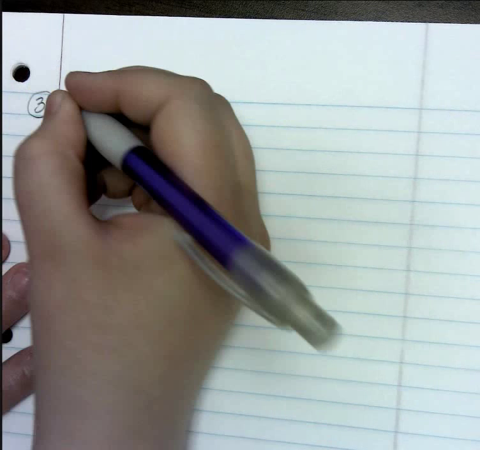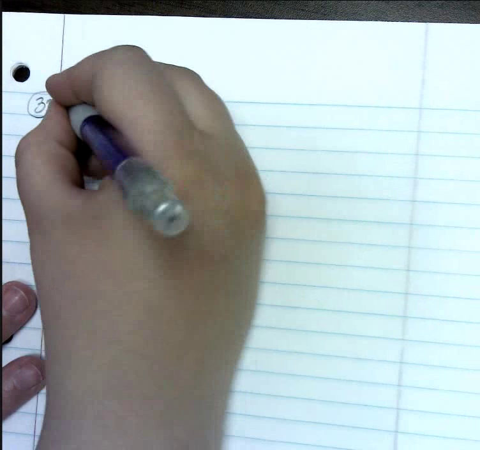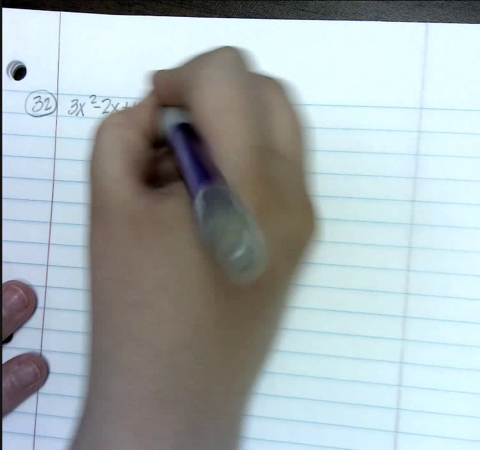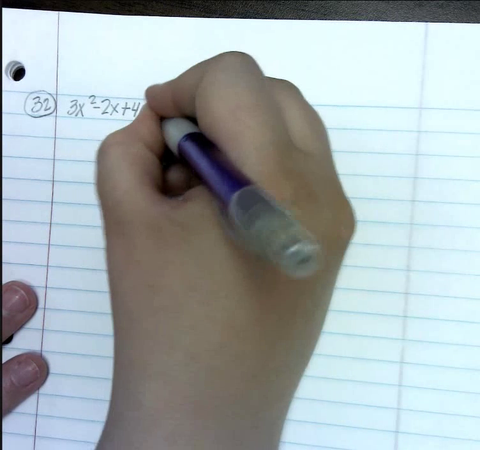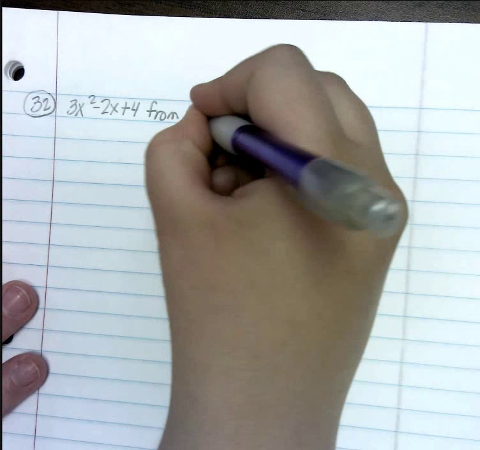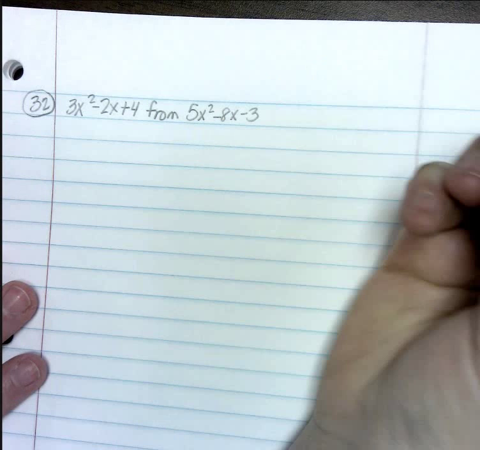Number 32 says we have 3x squared minus 2x plus 4, and we're subtracting that from 5x squared minus 8x minus 3.